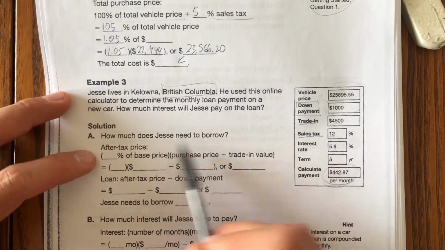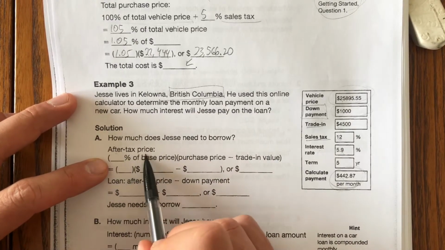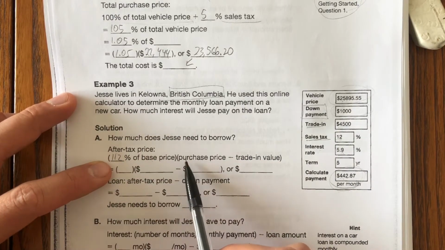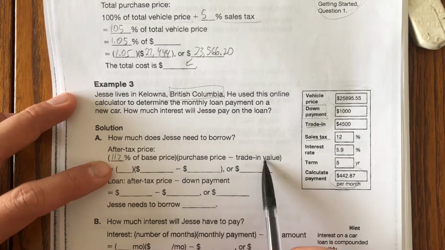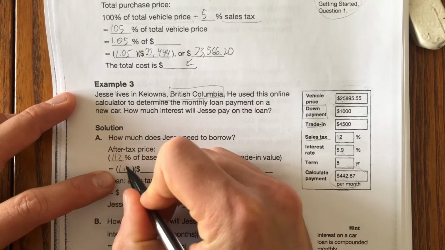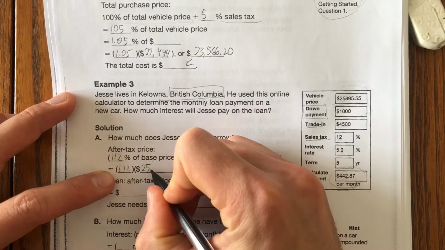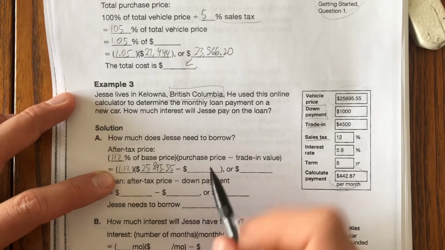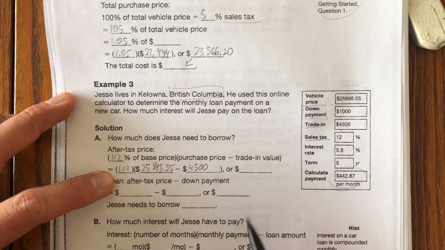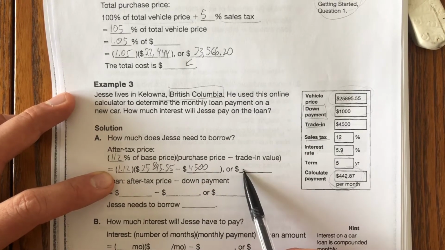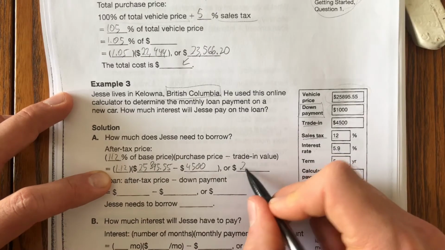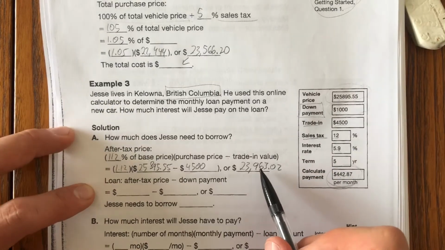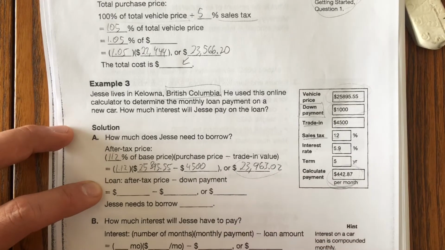So how much does he need to borrow? So first we have to figure out the after-tax price. So after-tax price, 112% of the base price times the purchase price minus the trade-in value. So, well, let's do that in our calculator. 1.12 times 25,895.55 minus $4,500. That's our trade-in value. Or we get a value of $23,963.02. So that's the after tax price with the trade-in that he's doing.